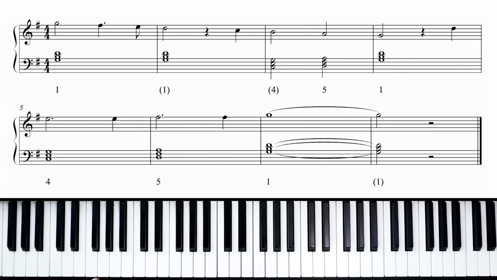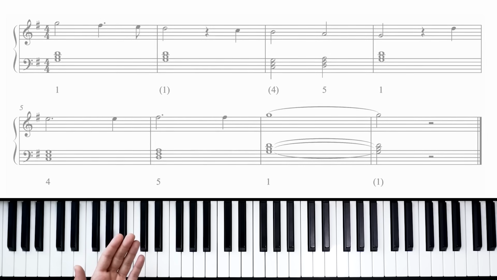1, 2, ready, go. 1, again. Now a quick 4, quick 5, back to 1. 4 again, 5, 1. Okay, so we're kind of taking that 1, 4, 5 progression and really tricking it out, tweaking it to make it fit the song, but really it's all based on that same progression.